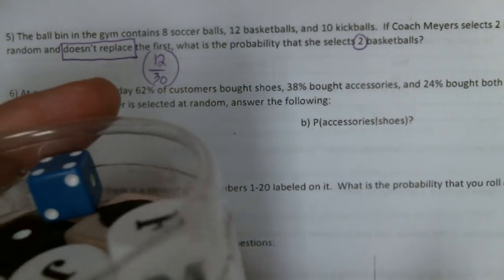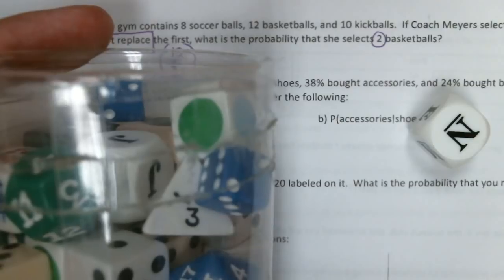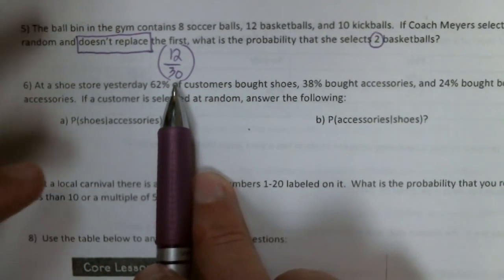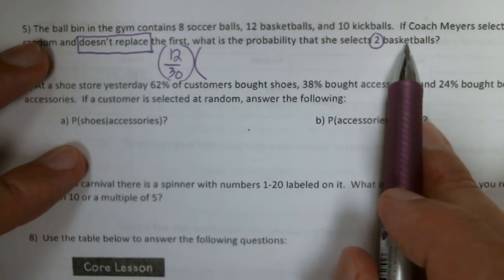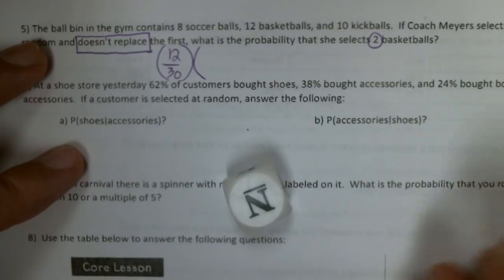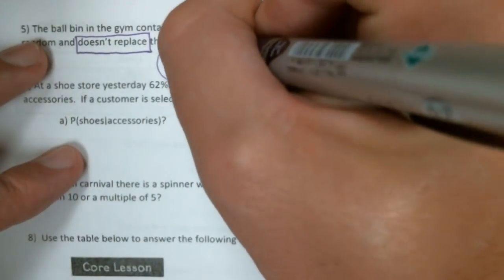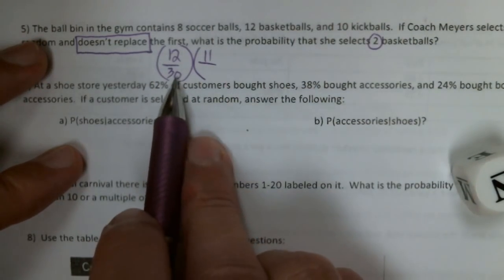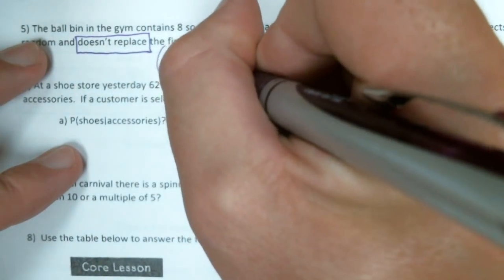Here's my bin of basketballs and stuff. I'm going to pull a basketball out of the bin. I don't put it back. So the next time I don't have 30 basketballs anymore. I'm also trying to get 2 basketballs back to back. So if I pull this basketball out of the bin, I don't have 12 basketballs in the bin anymore. I only have 11 basketballs because one's sitting over here on the side, and I don't have 30 balls in the bin anymore because one of the balls is sitting over here. So I only have 29 balls left.